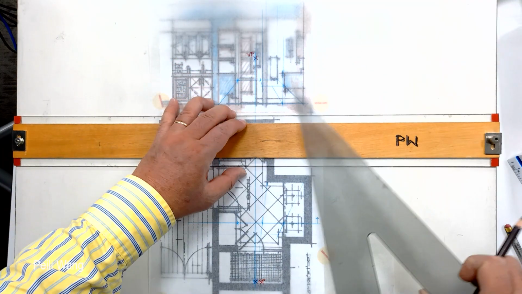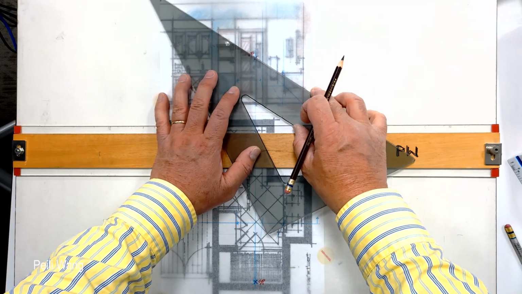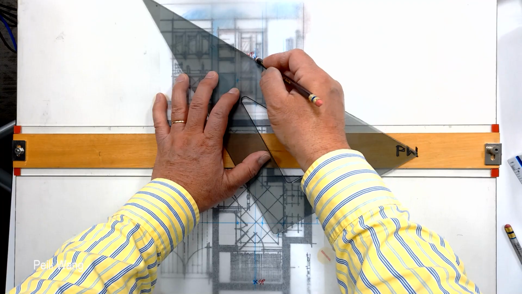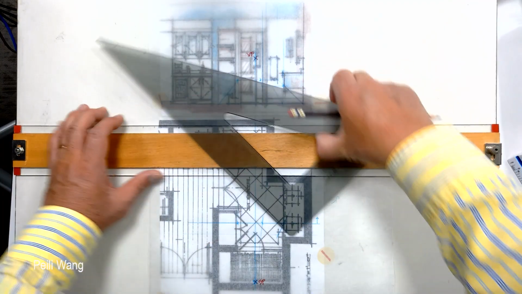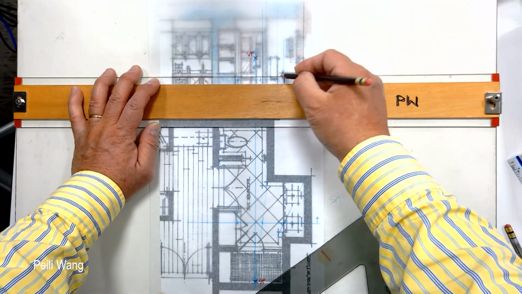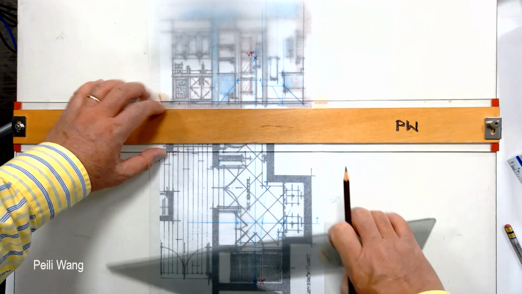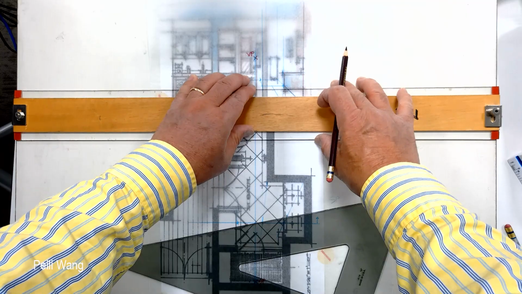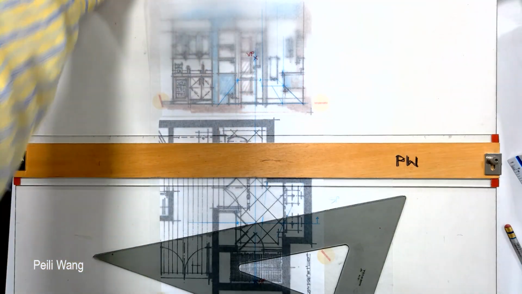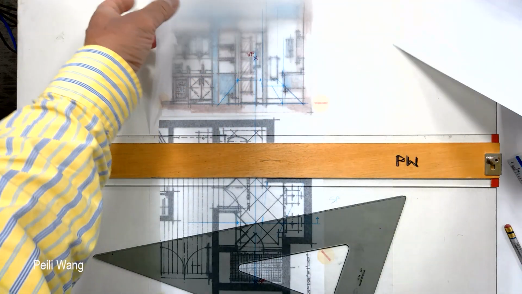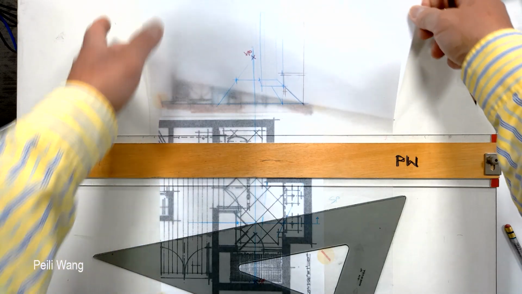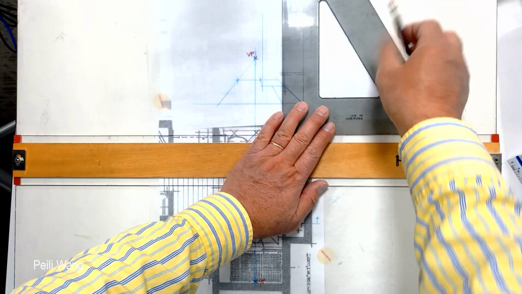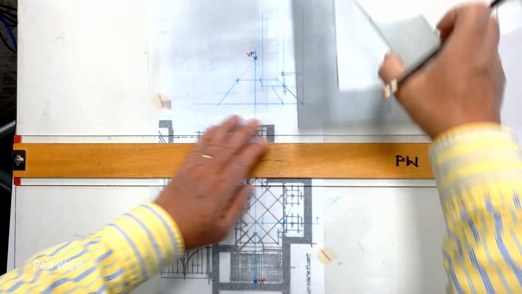Okay, so now I need to connect it from this edge towards end point. Okay. I use this one behind. Take a look at. Okay. So this is my vanity.